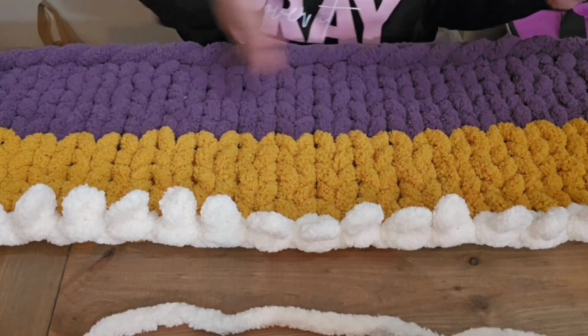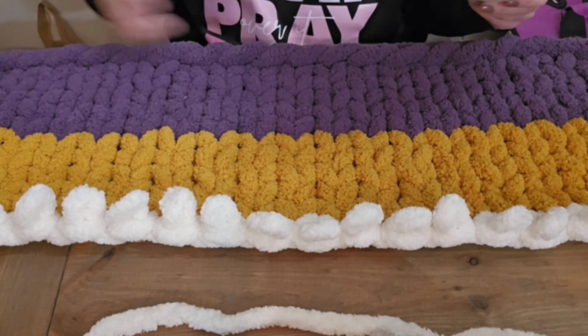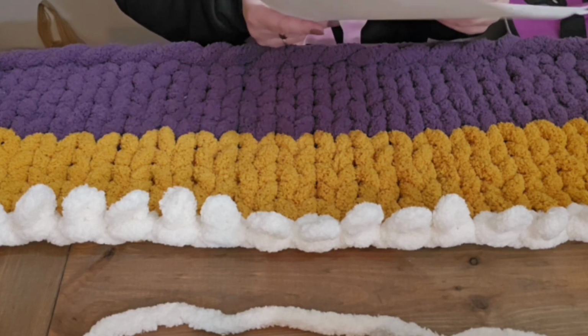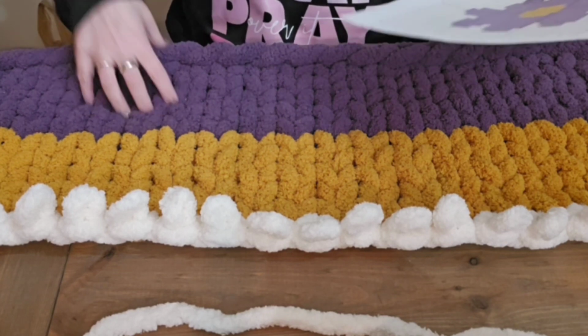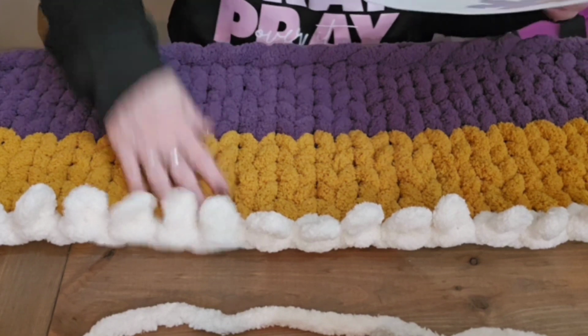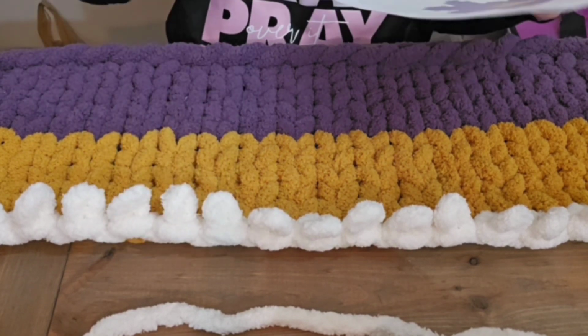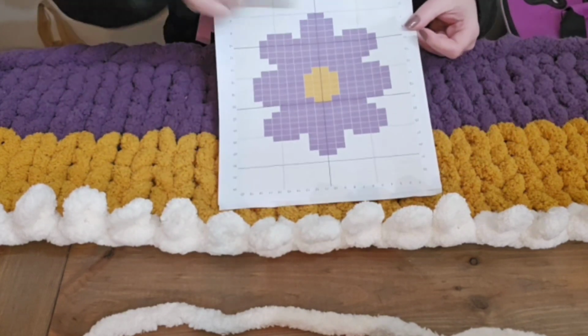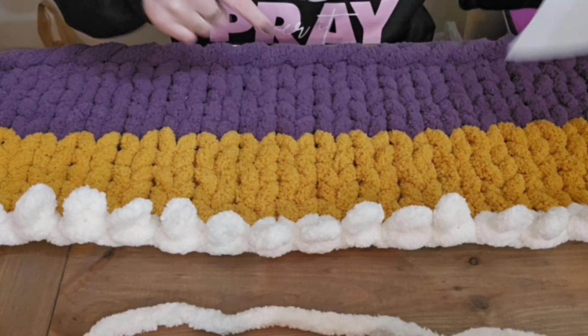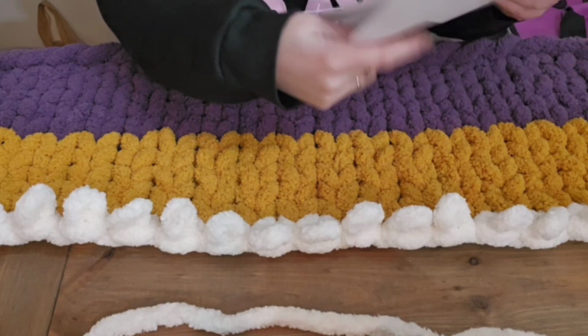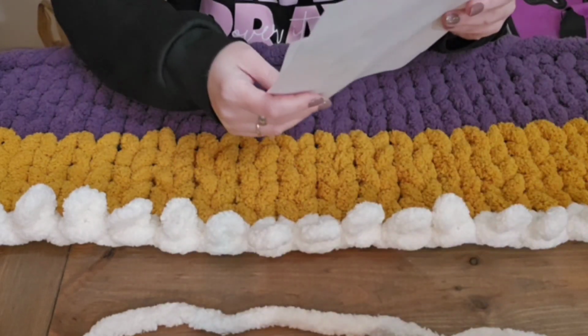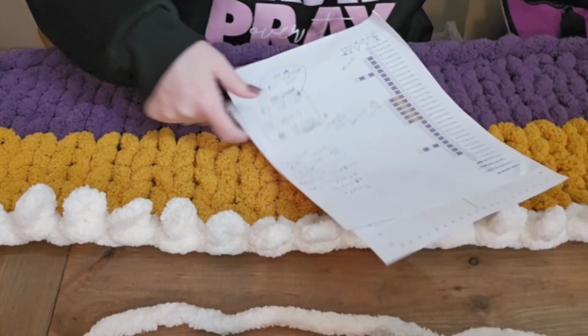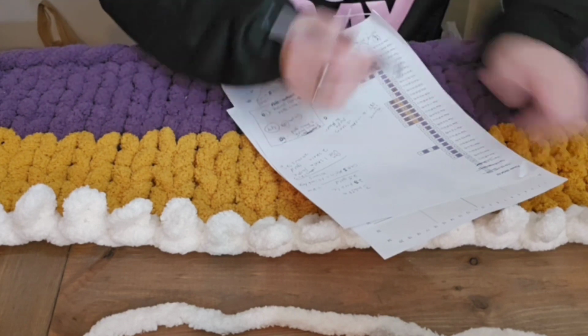I also added the color rows before that. So I've got 20 on my cast on, and 5, actually 6 rows if you count the cast on row, with purple, and 5 rows of the gold, and then 2 rows of the off-white. Then I'm going to start my pattern. So I look at my instruction sheet here, and it says that row, I start crossing them off as I go, sorry.